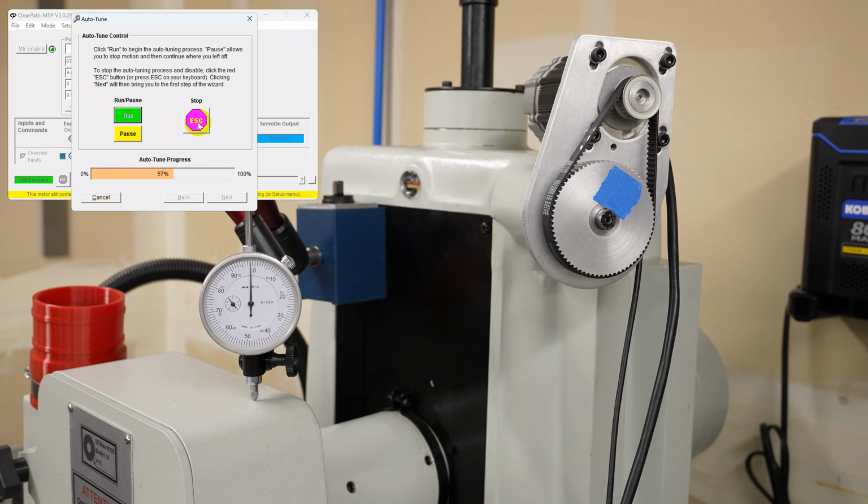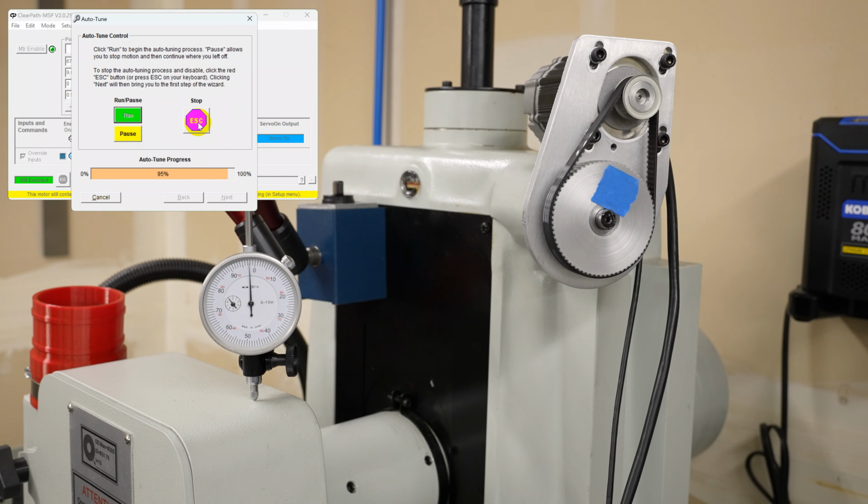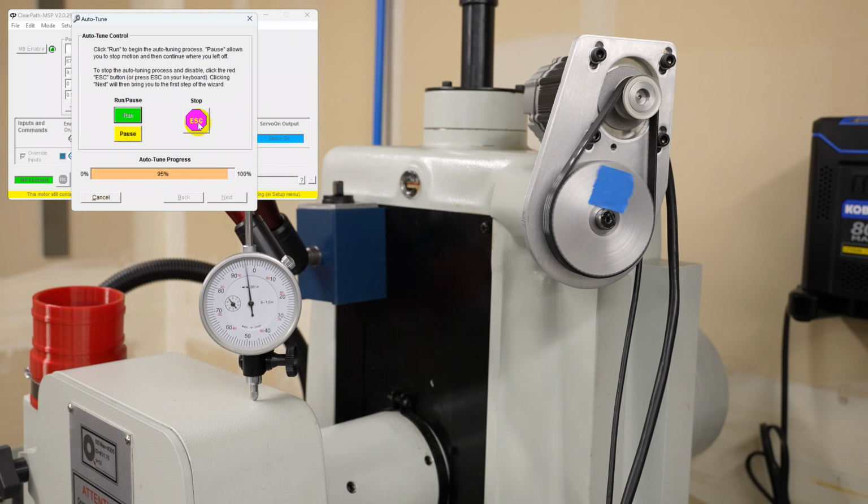This process takes between 15 and maybe 30 minutes, depending on the machine and depending on what the motor's finding as it runs. In this case, I think it took about 15 minutes because this is a screw-driven axis on the machine, so it's really easy to tune. There's not a lot of inertia reflected back into the motor. At 95% here, just about done. And that's 100%. Tuning is complete.